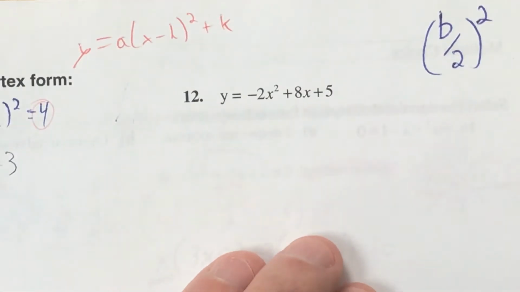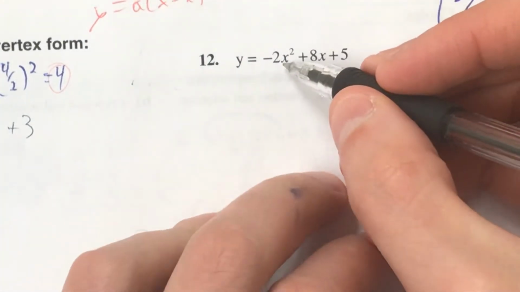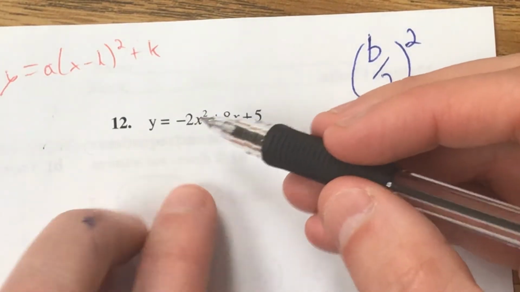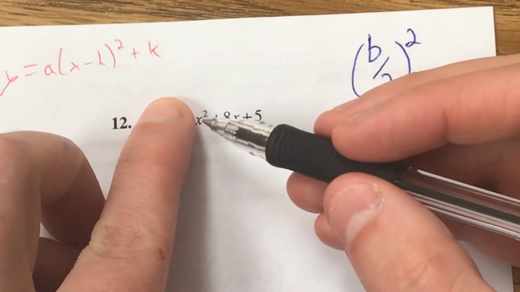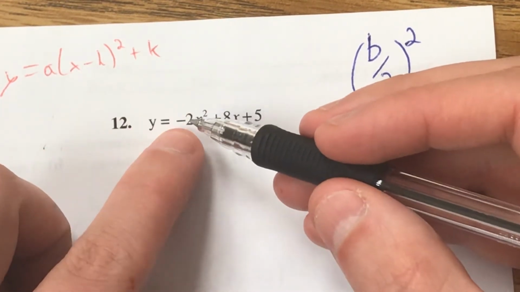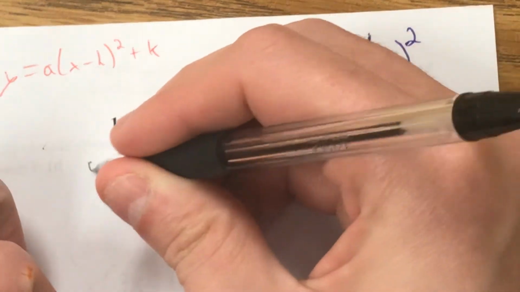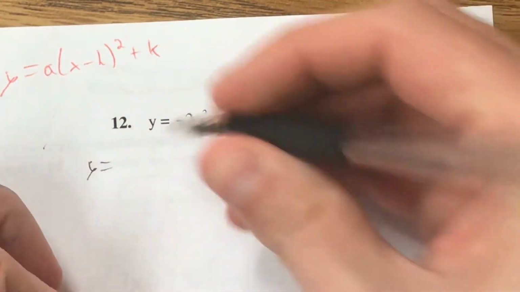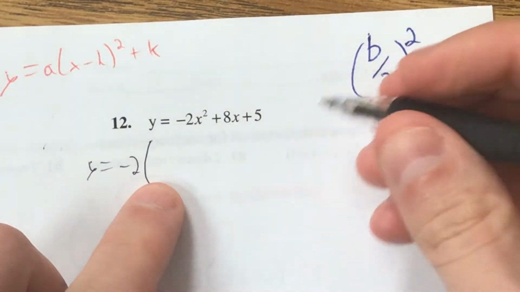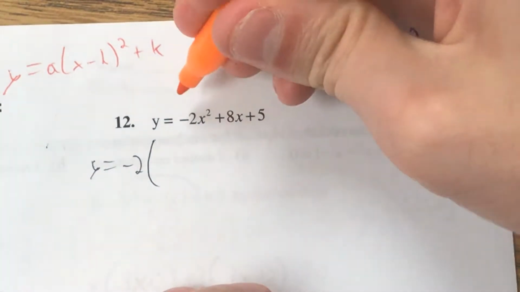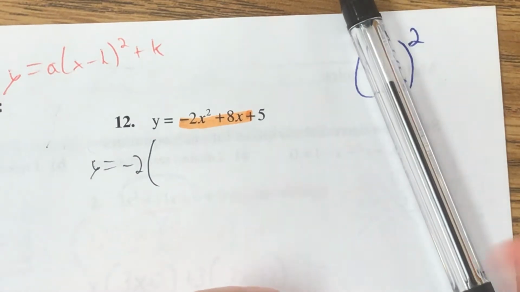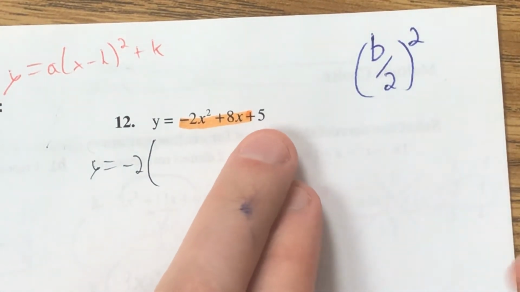The next one is more complicated because there is a negative 2 here in front. The formula only works if there is no number in front of x squared. Completing the square only works if it is just an x squared, which means we have to do something with this negative 2. And that is going to be to factor it out. We're going to factor out this negative 2, but we are only going to factor it out of the first 2 terms, the x terms. You do not factor it from the 5. Even if you could factor it from the 5, you don't.